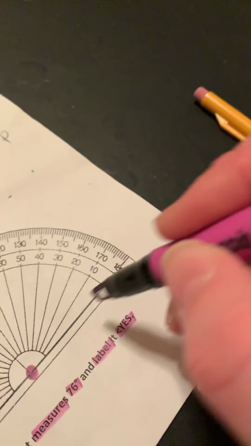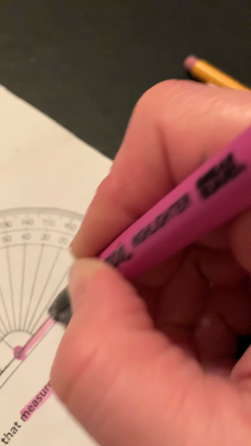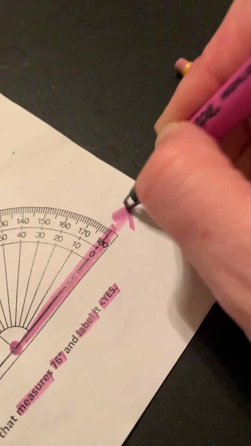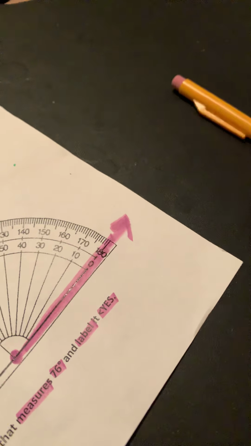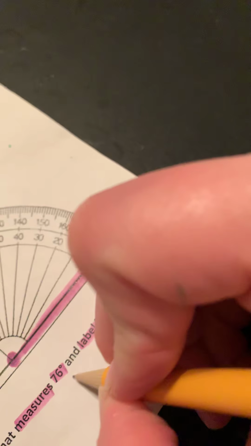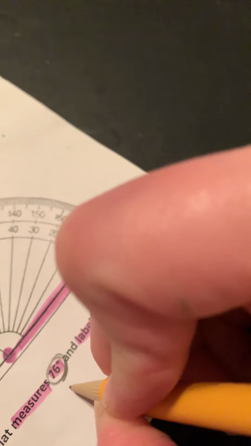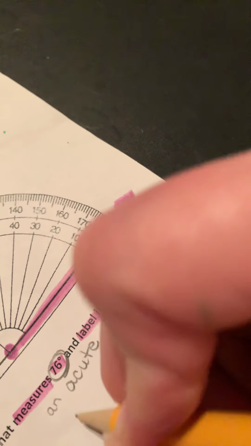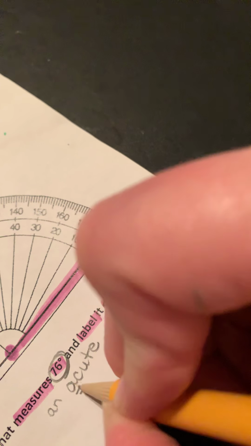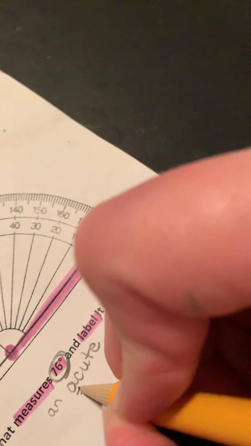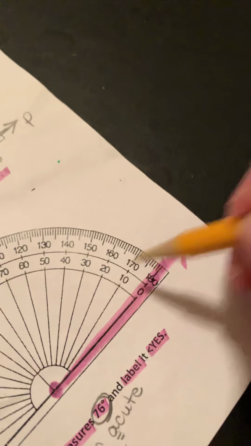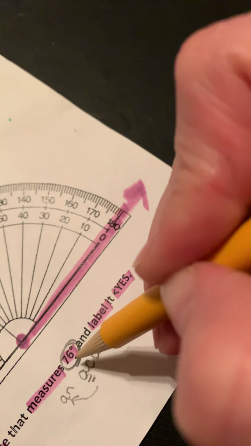Here, and I'm going to go a different way. I'm going to find my 0. I'm going to make a ray. And 76 degrees, so I should be thinking, okay, I need to build an acute angle. Here that I said an, because when words start with a vowel, A-E-I-O-U, it should be an, not a, in front of it. An acute angle. Never hurts to throw in language.